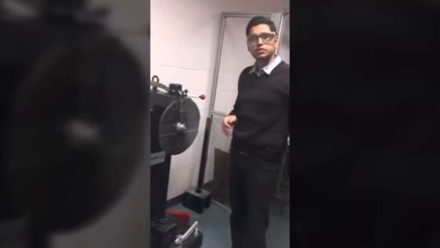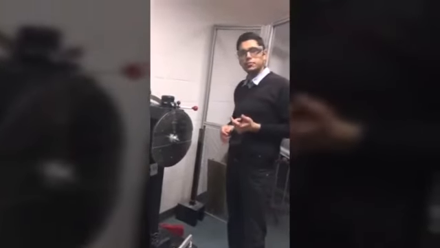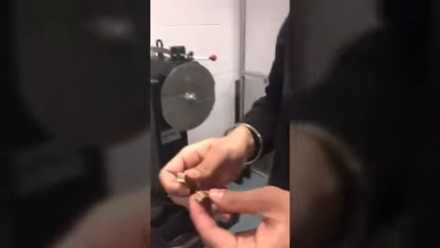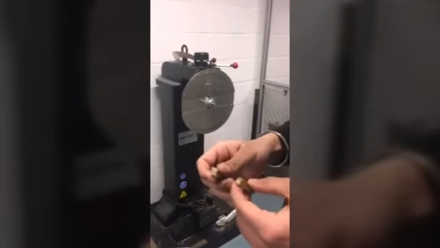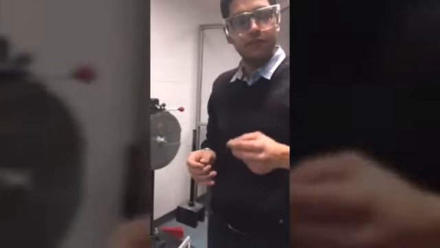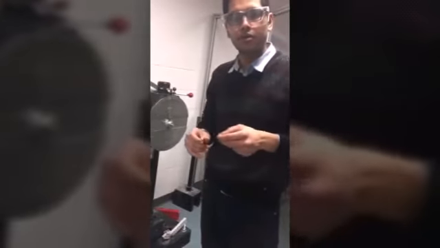We can follow the same procedure for the different specimens. For the other specimens we have the steel and the aluminium. I want to show you the pieces of the brass that we have done the experiment with. Okay, here you can see the pieces of the brass, and in this way we are going to compare the other two specimens, and further my friend Jason will explain that.